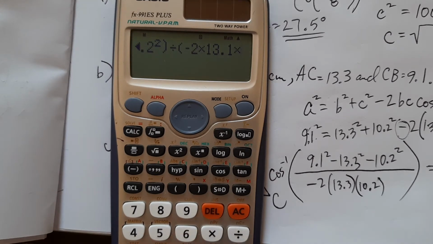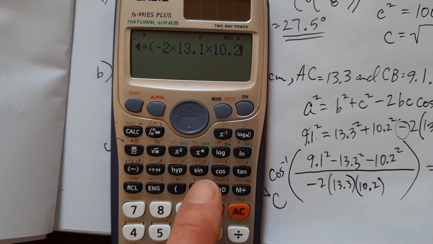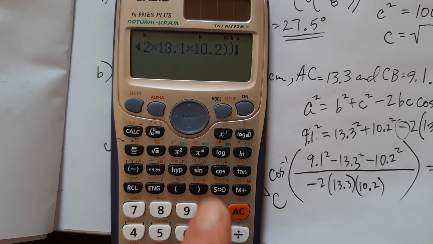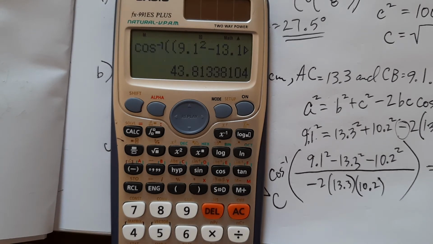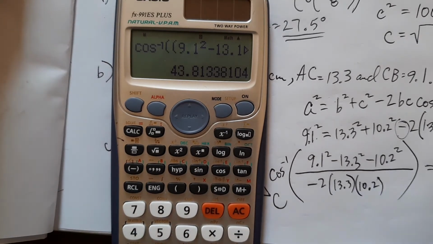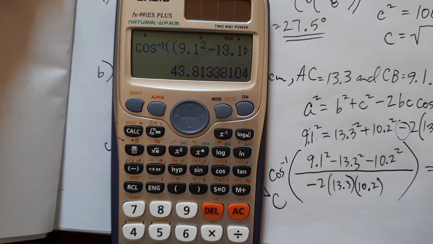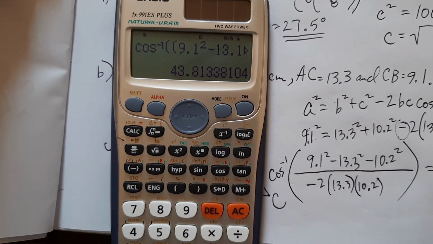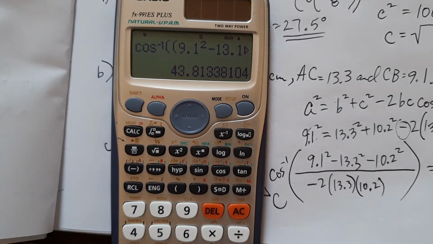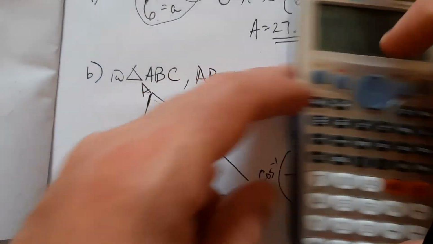Boy, it's going to be upsetting if I put all this in there and it doesn't work. How many brackets do I need here? 1 bracket, 2 brackets, I believe. I hope this works. Yay, I'm going to go with that. A equals 43.8 degrees. So I hope that's what answer you got, Kenda. That'll double check me. All right.